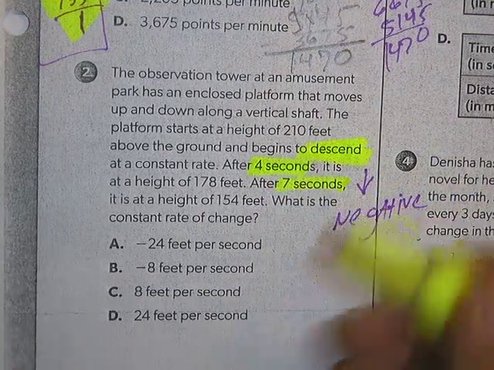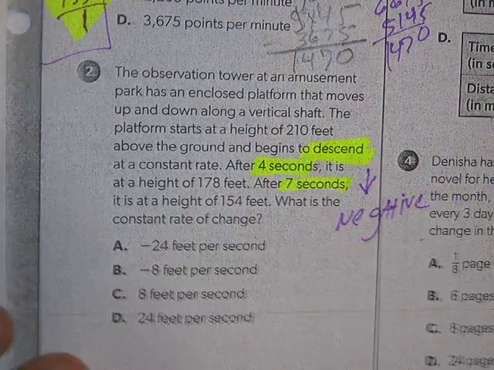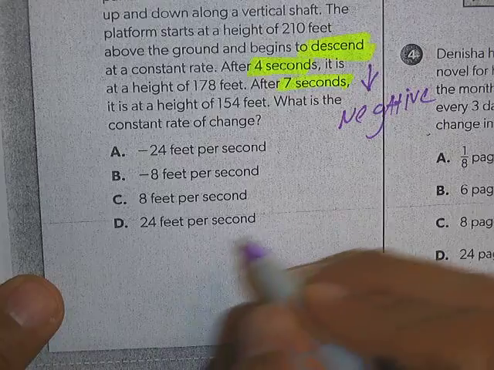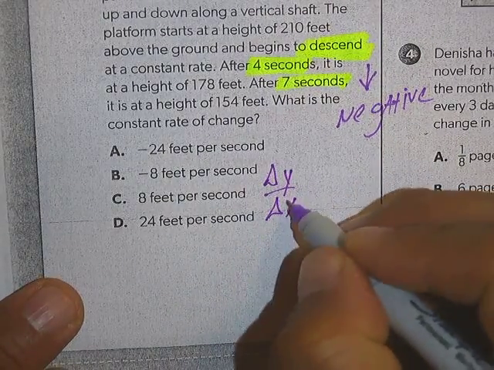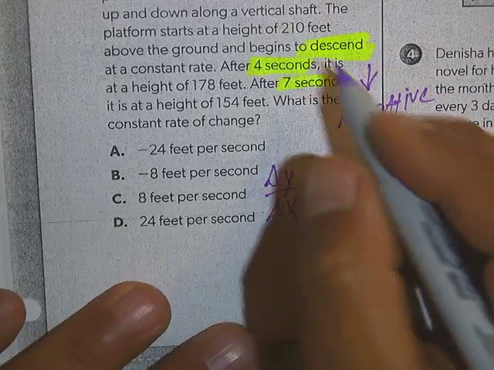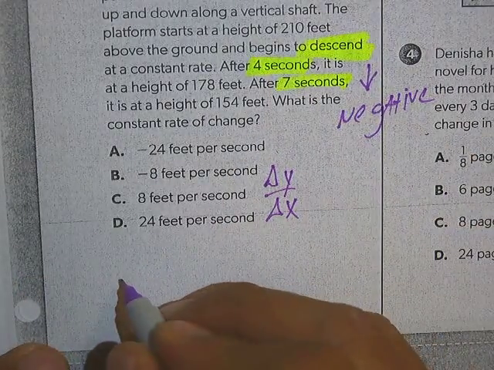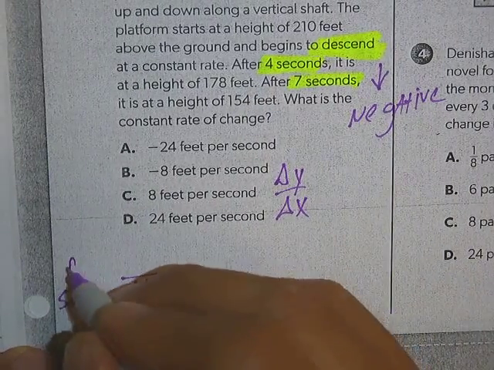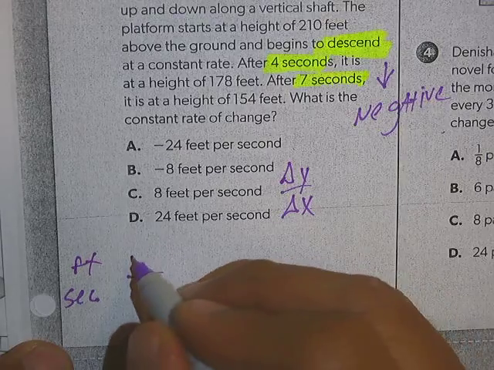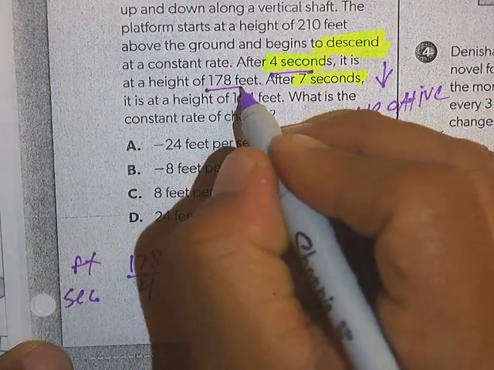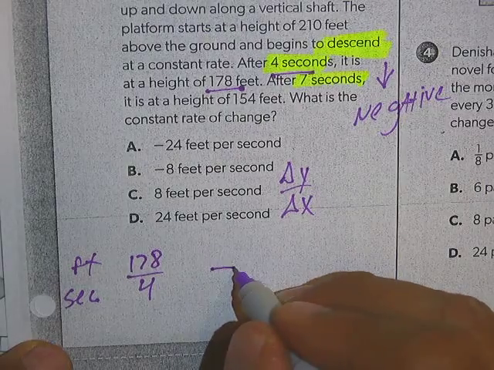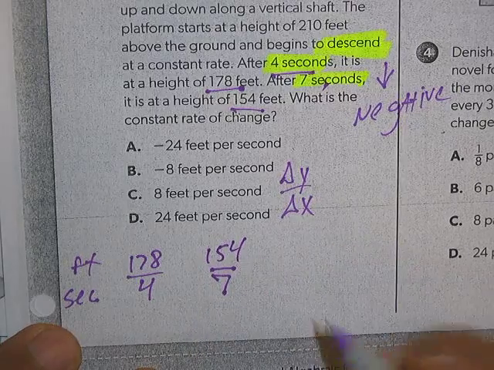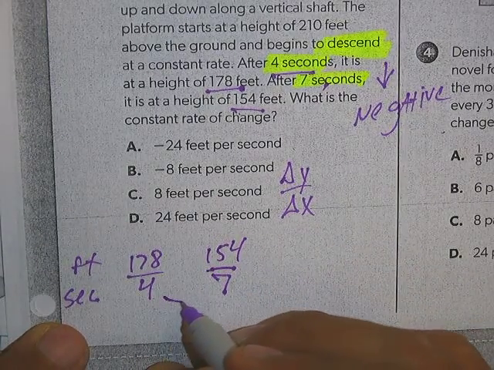Okay, so remember, look here. Time is your independent variable. So if I say the change in y over x, well, x, remember x is your independent variable. So let's look at 4 seconds. Put the seconds there, and I'll put the feet on top. At 4 seconds, I'm at a height of 178 feet. At 7 seconds, I'm at a height of 154 feet.